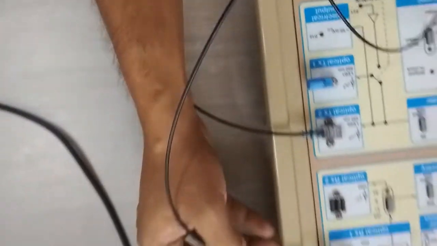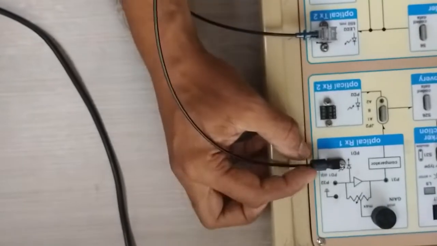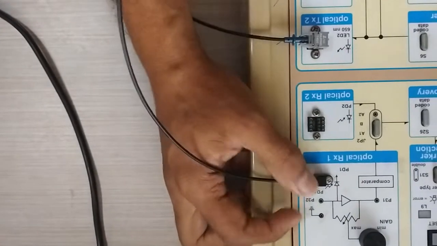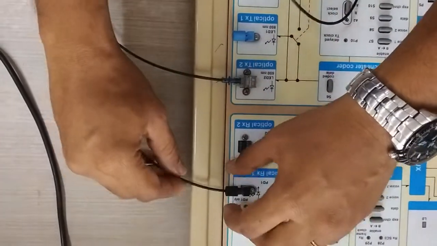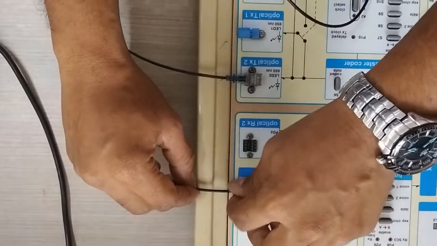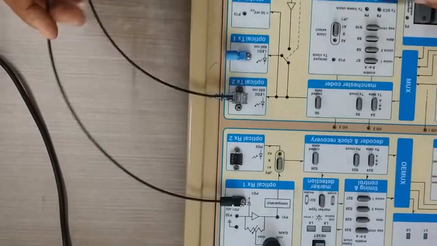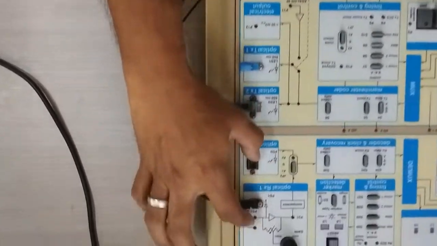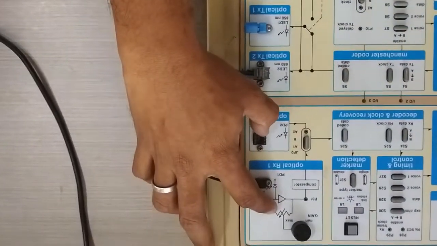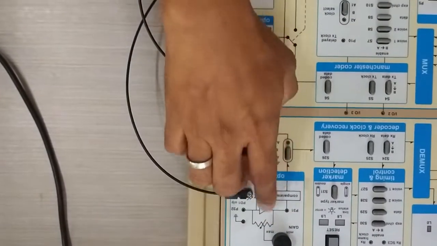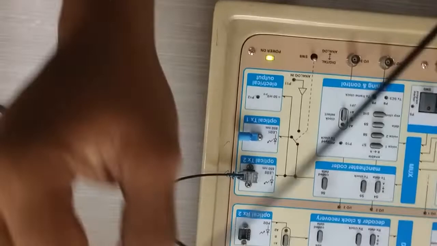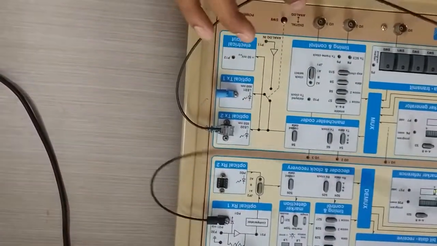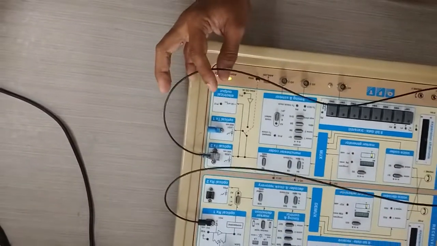Okay, and in the receiver section we have pin diode, just a photo detector. Okay, it will generate current in direct proportional to the amount of light incident on it. Okay, so what we have here is just a PLL generator, to generate pulse width, that is square waveforms, and this is what the digital setup is all about.